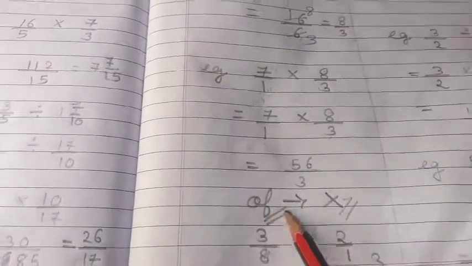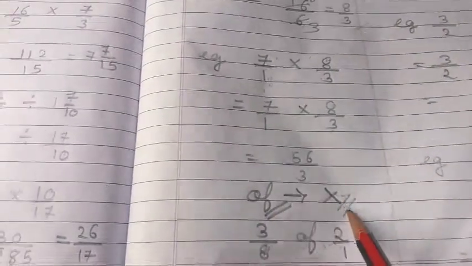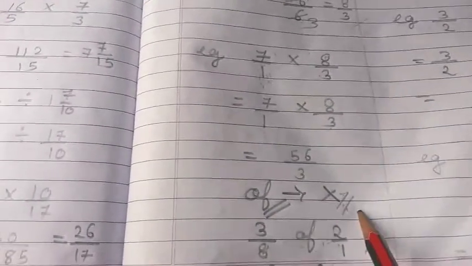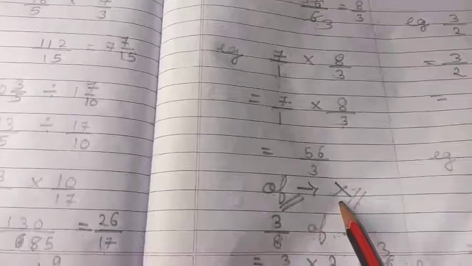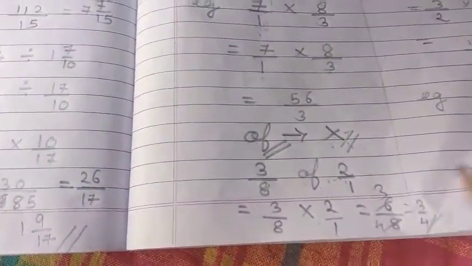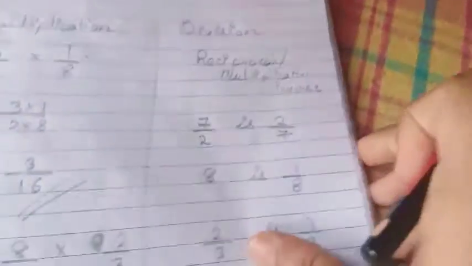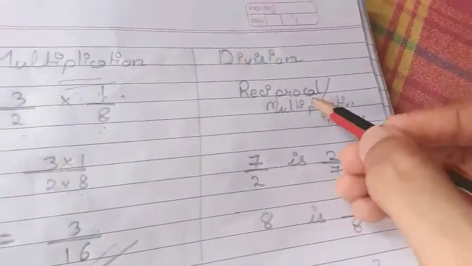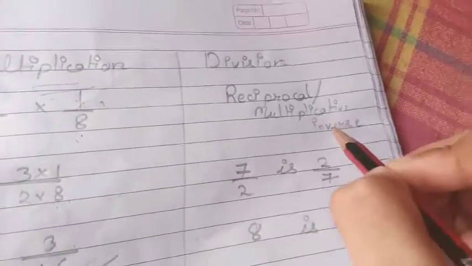And here, wherever there is an "of", assume that multiplication should be done. Wherever there is an "of", multiplication should be done. Okay, we have checked out the example. Now, division is the same as multiplication, but there is one additional thing, that is the reciprocal or multiplicative inverse.